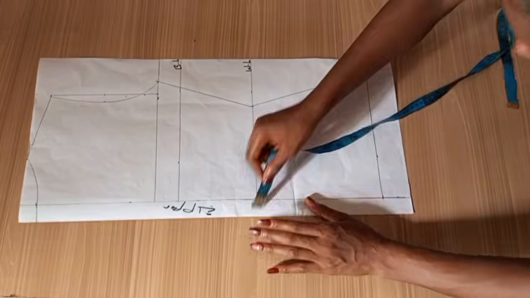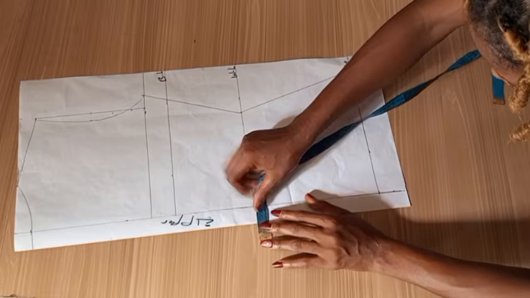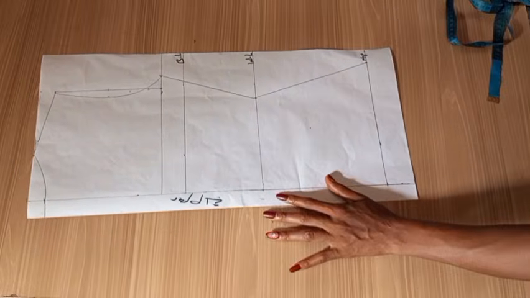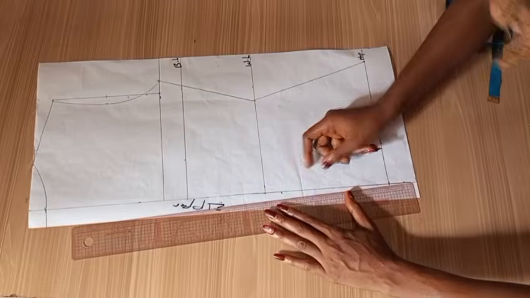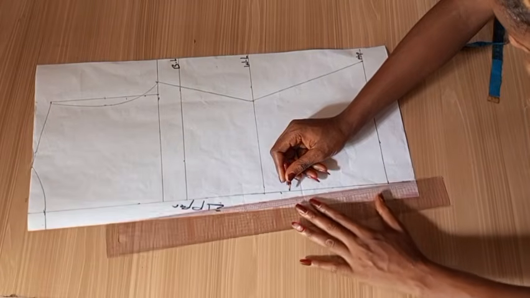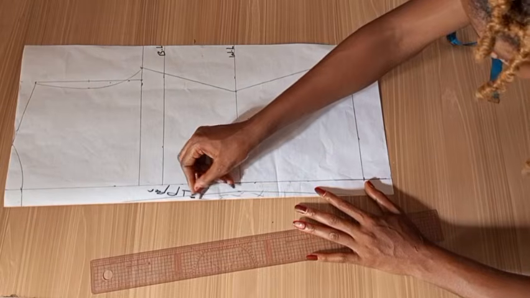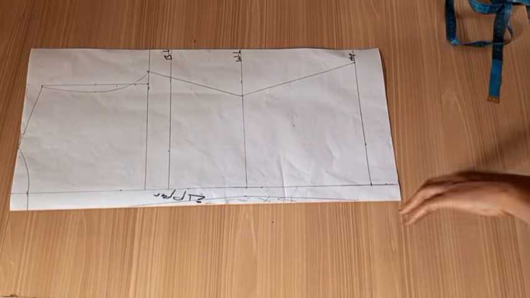I'm going to come to the waistline here. I'm going to mark 1/2 inch here on the zipper allowance. I'm going to mark 1/2 inch here and slant it up and slant it down. This is to eliminate any form of zipper bulge around this area. This is very necessary. So the excess that we have here, we're going to take it out. And this is it for the back pattern.